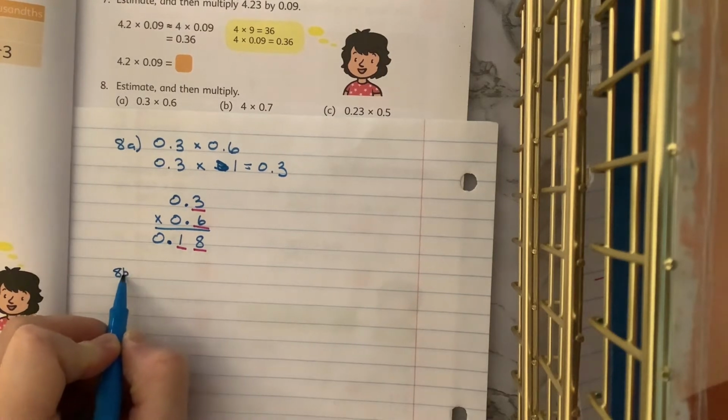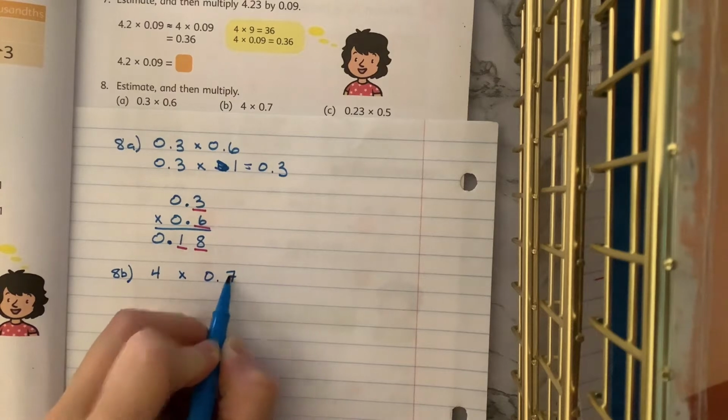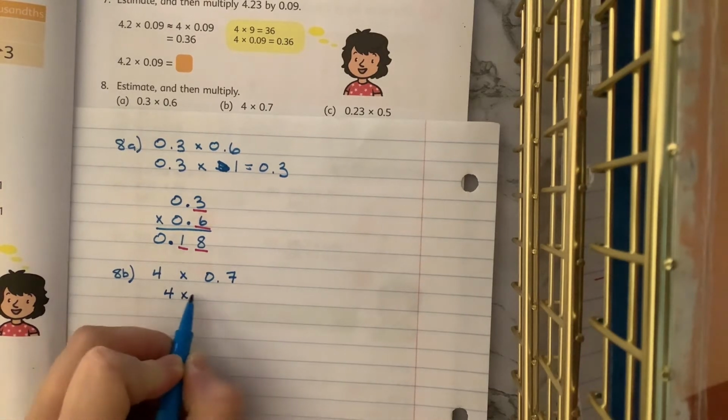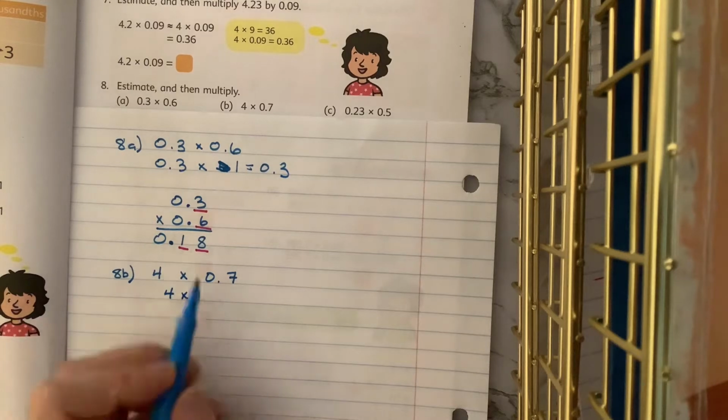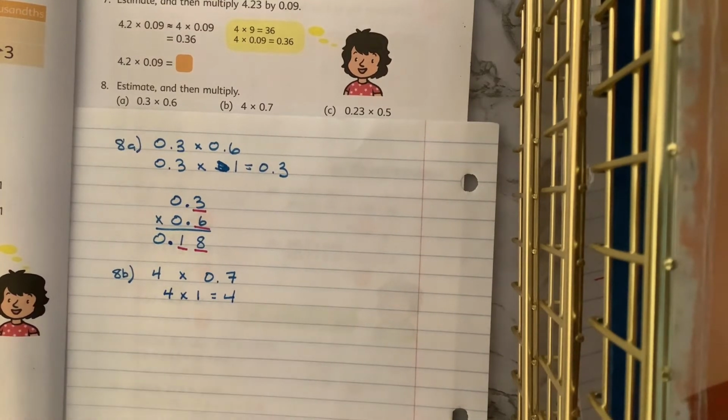Let's try B. 4 times 7/10. So again, in the interest of keeping our estimate really simple and straightforward, I'm going to say 4 times 1. So our estimate is 4. We're going to have an answer that's about 4. Probably less, but about 4.